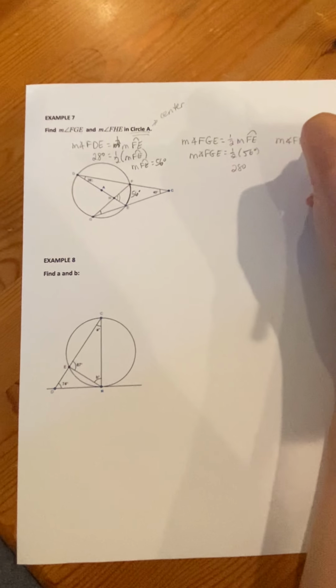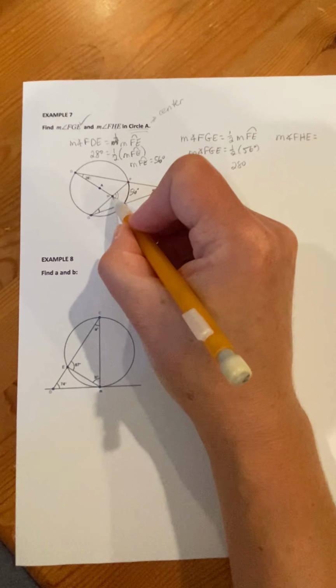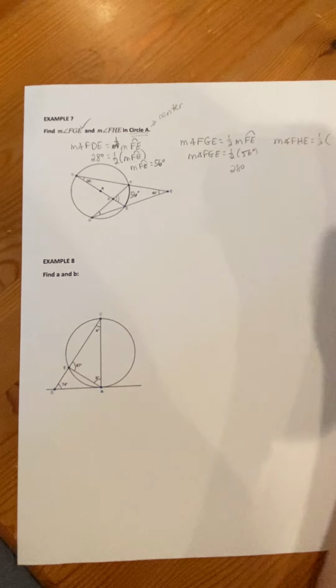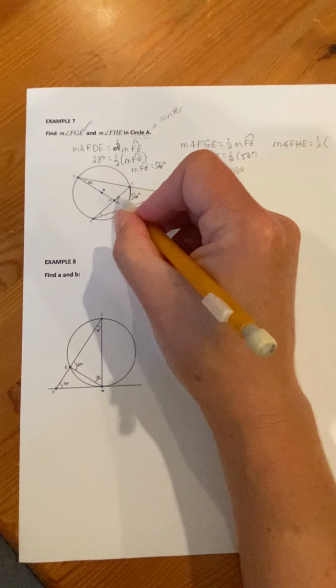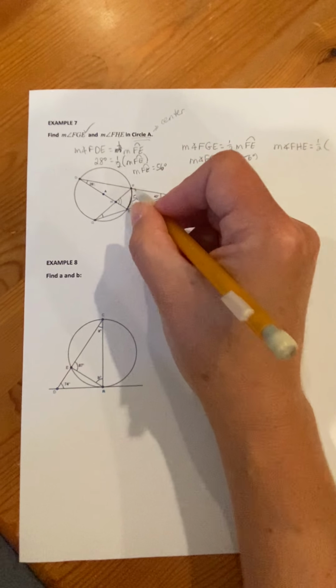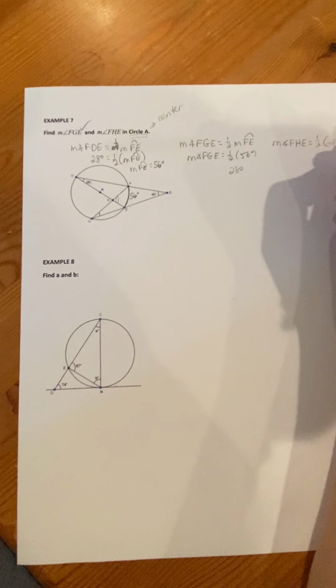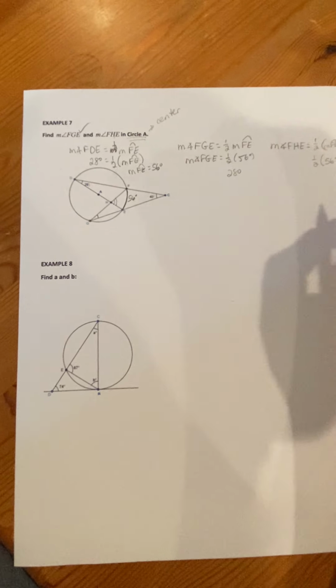All right, so anyway, let's take a look at the other angle right here, the measure of angle FHE. That's the other angle that we want to find. Now this vertex being somewhere inside the circle means I'm going to take half the sum of two intercepted arcs. So for FHE, when I close that angle, I'm going to pass through arc FE, and I actually know now that that is a 56-degree arc, so that's great.